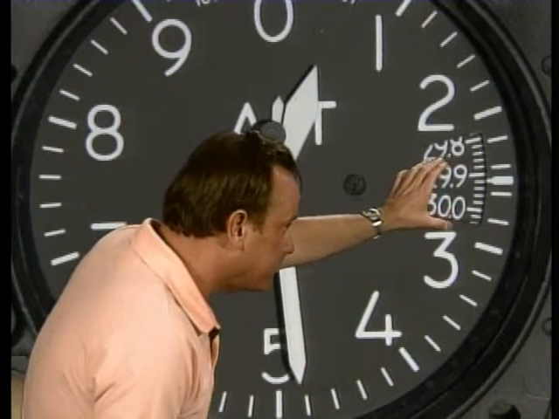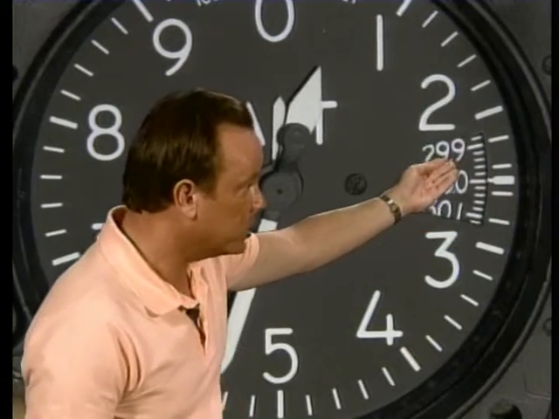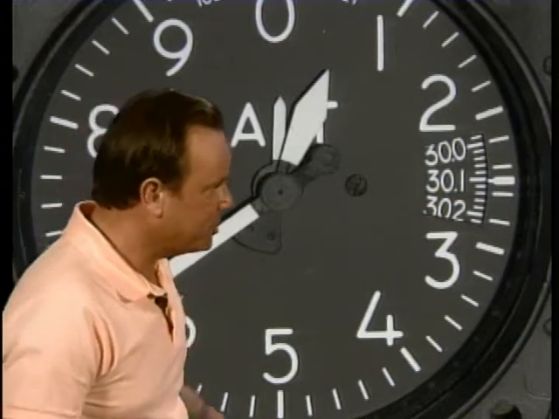Notice in this particular case that we have 29.92 set in the setting window of the altimeter, and the hands are reading about 480 feet. Well, let's put a bigger number in the setting window of the altimeter. Now, notice when you do that, now we're getting up to 30-something or other, the hands are getting to be bigger numbers. So what you need to know is if you adjust the setting window on your altimeter to put a bigger number in this setting window of your altimeter, the hands will read bigger numbers.